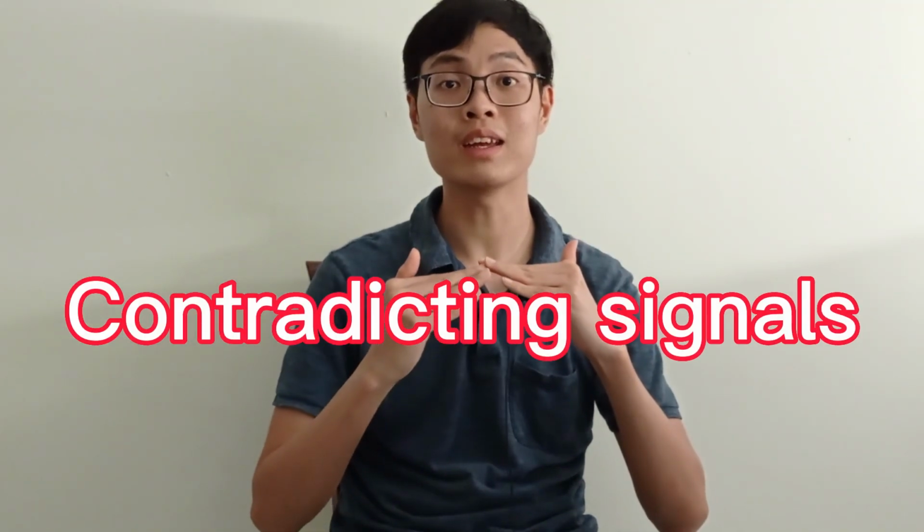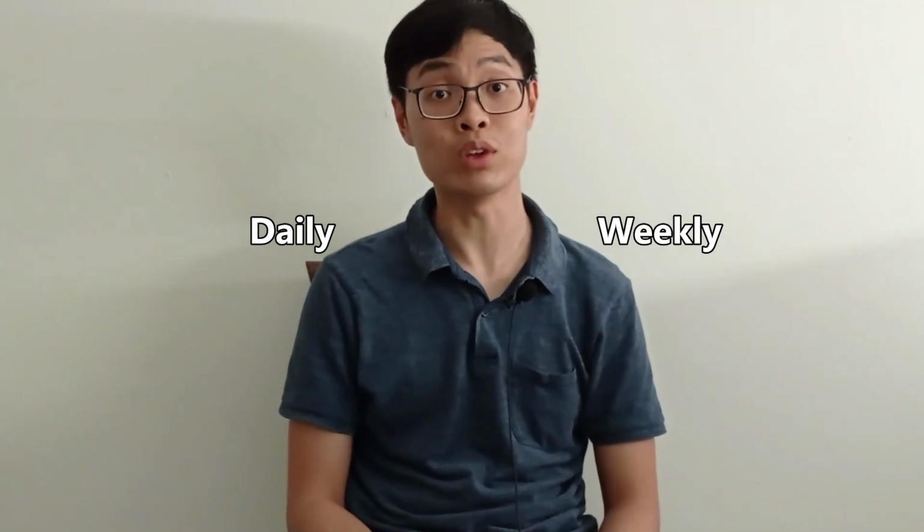Similar to fundamental analysis, technical analysis will have contradicting signals as well. It can be in the form of technical indicators clashing with your price action, or it can just be a clashing between the different time frames that you use to perform your analysis. Let's have a look at a few examples to understand this a little bit better.